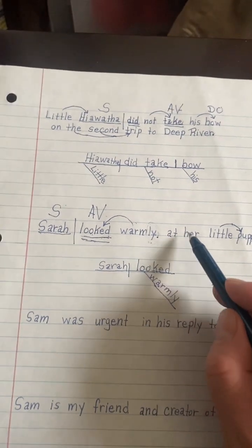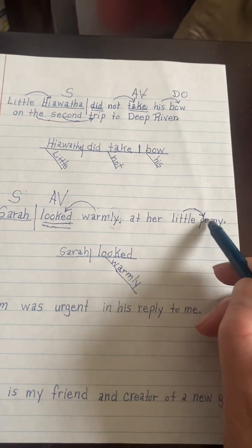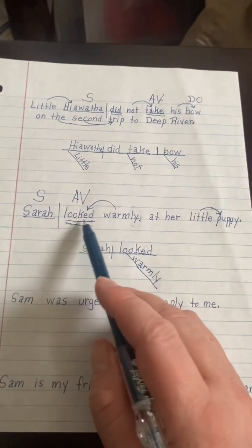Any prepositional phrases, you could even cross that part out when we get to diagramming at this point, until we learn how to diagram them. And that's all we have to do.